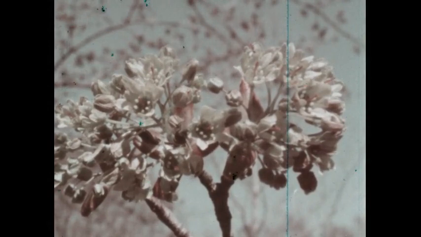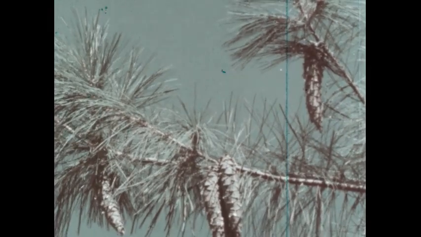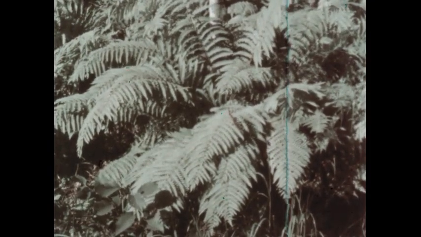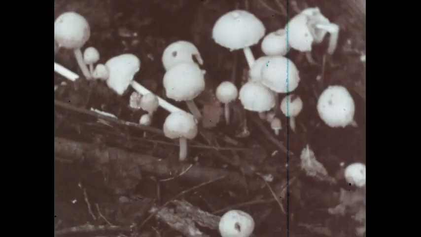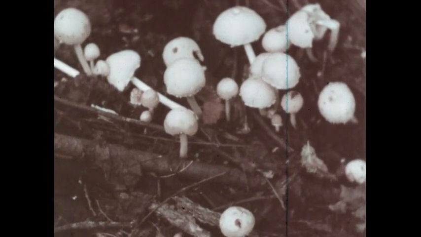Not all plants are flowering plants. Some trees, like this pine, do not have flowers. Ferns are not flowering plants either. And plants such as mushrooms don't have flowers. Flowers are found only on certain types of plants.